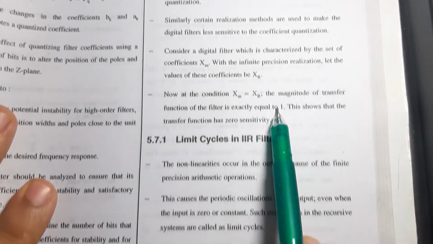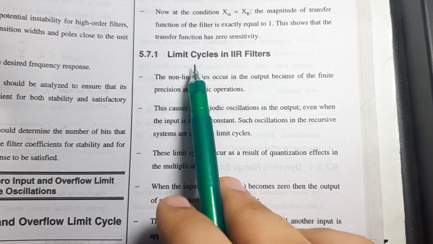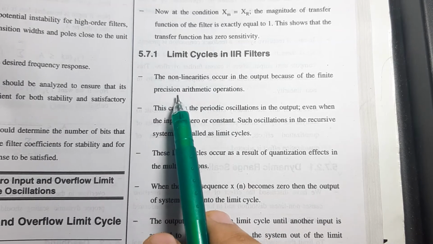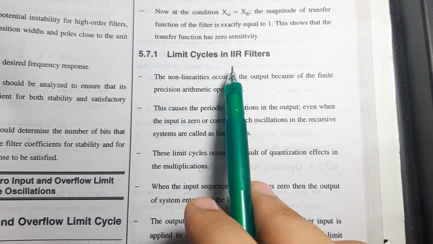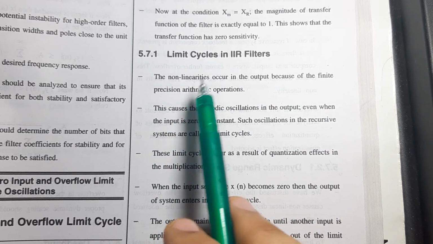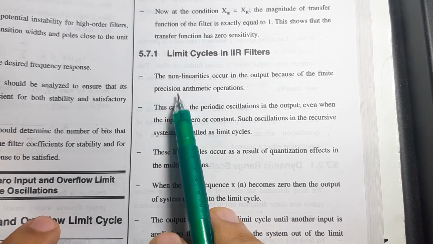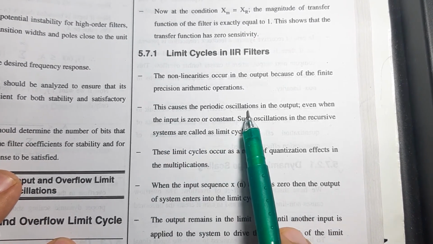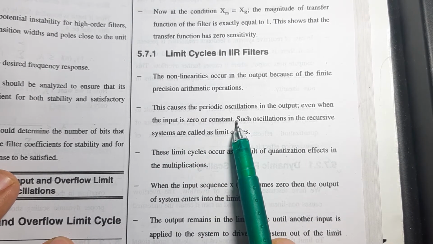Now, limit cycle in IIR filter has been asked many times, so please do pay attention. The non-linearities, or I would say the error or noise, occur in the output because of the finite precision arithmetic operation. Precision means up to a specific precise value. This causes periodic oscillations in the output even when the input is 0 or constant.